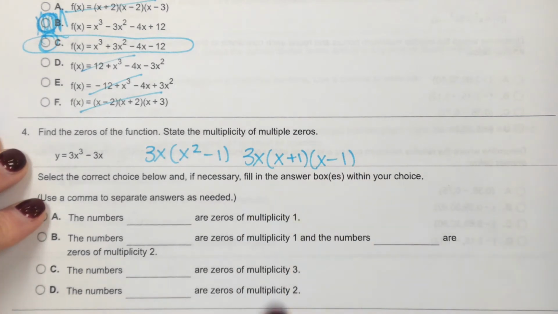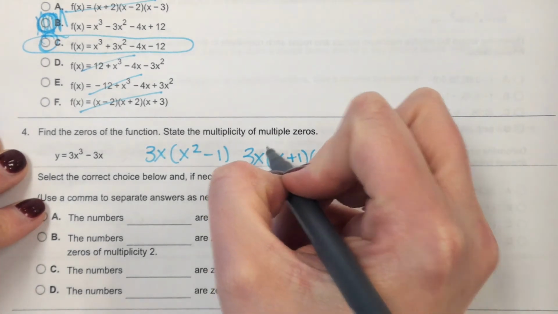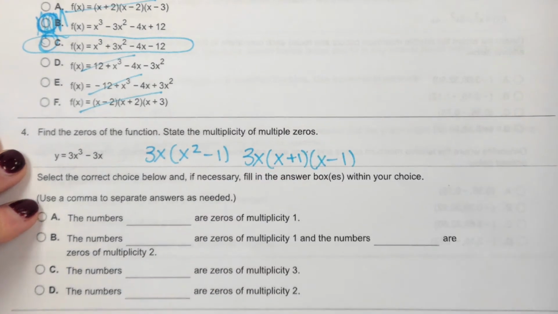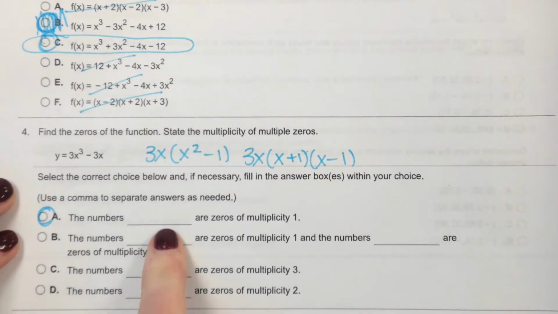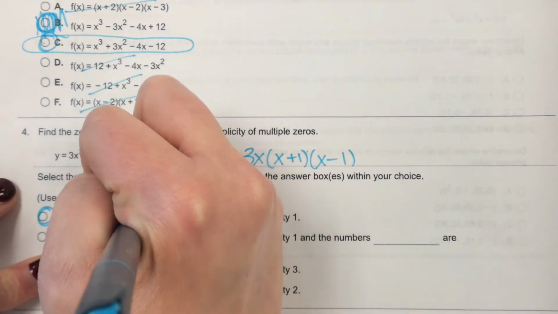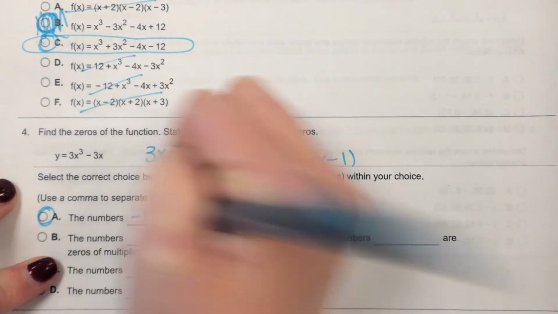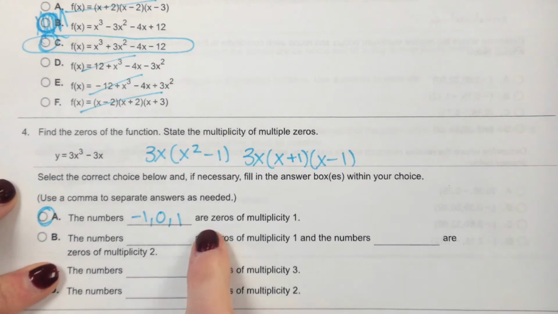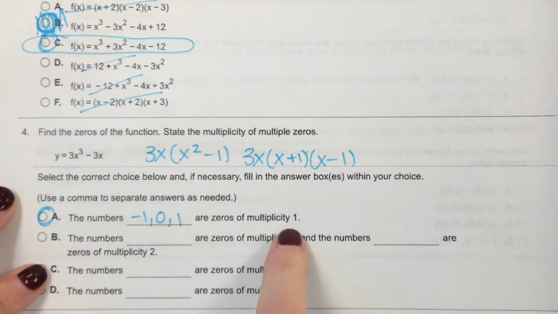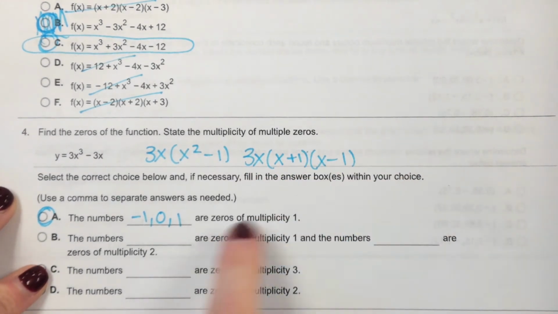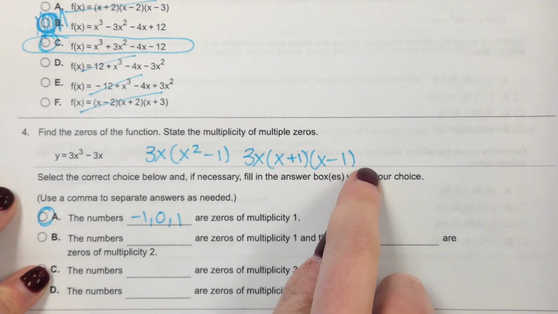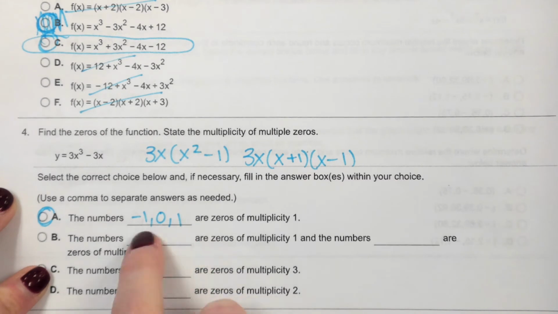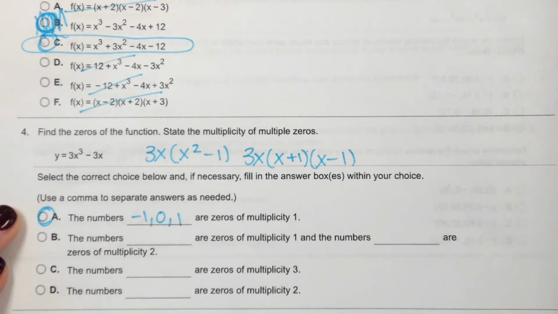And we need to know their multiplicity. So each of these just have an exponent of 1. So we're going to choose A, the numbers -1, 0, and 1. That's what we got there. Are zeros of multiplicity 1. So exponent of 1, multiplicity 1. Set each of those factors equal to 0 and solve. And I just put them in numerical order because I think that's how Math Excel likes it the most.